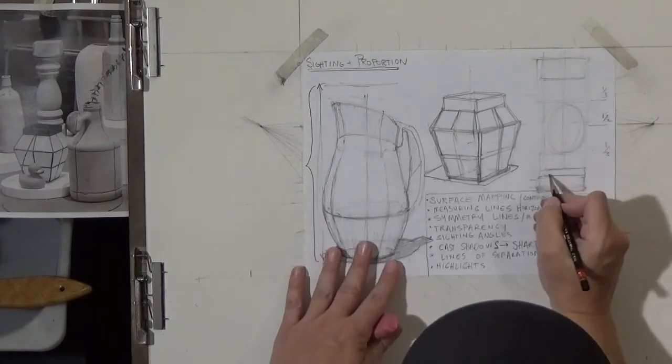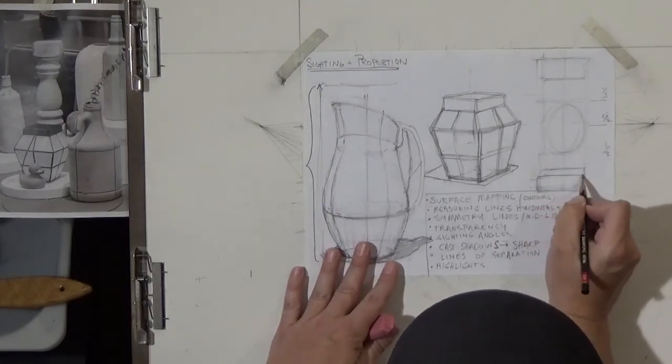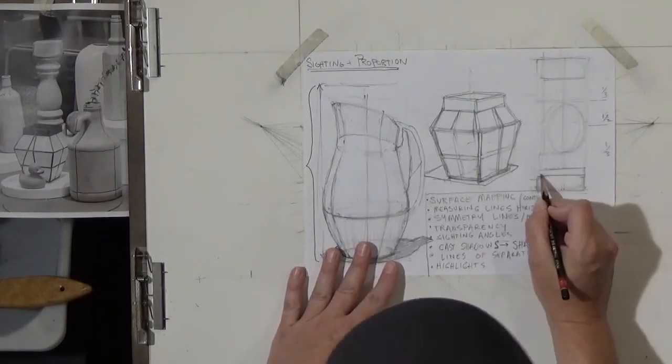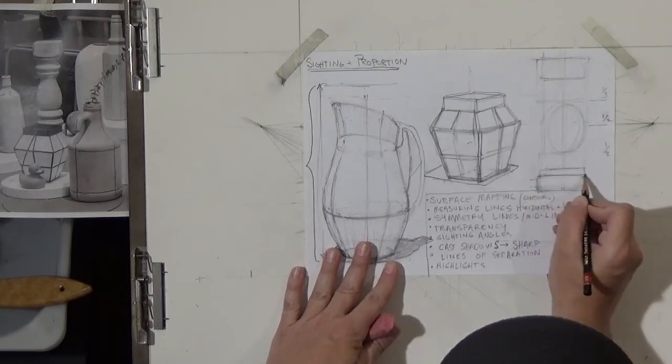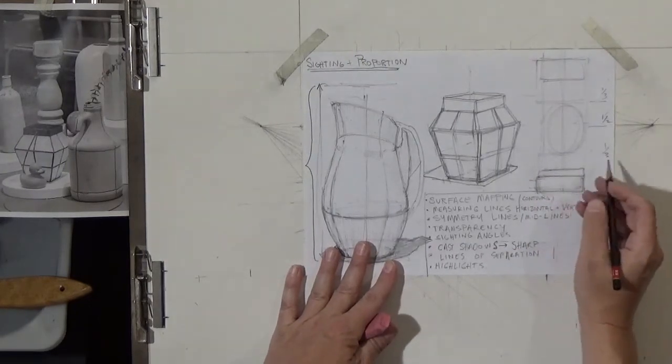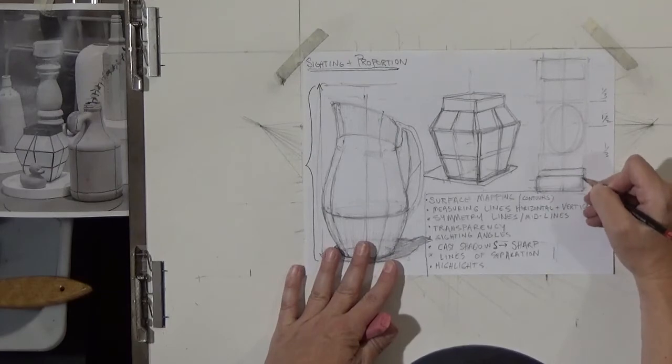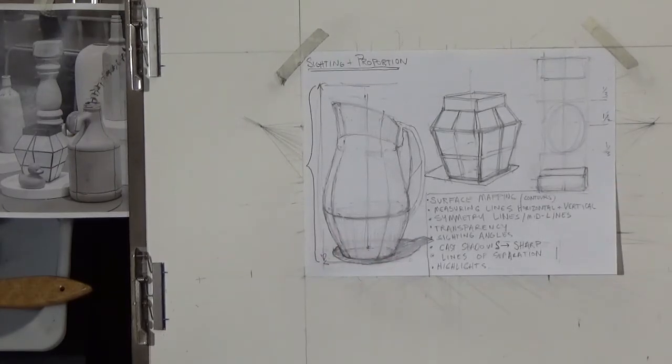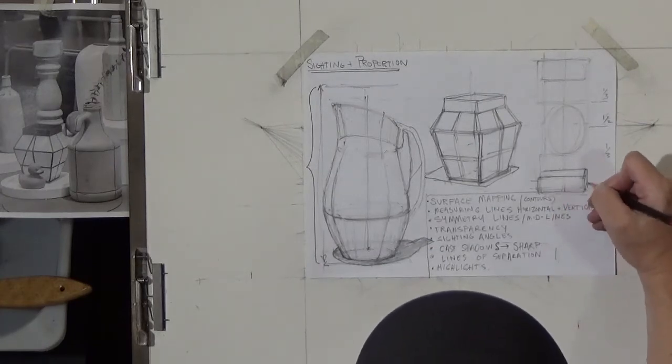Pretty common thing: draw the profile of the front, understand what that's going to look like, and then you can add some depth by putting a little slice or a little something back there on the side where you see some depth.